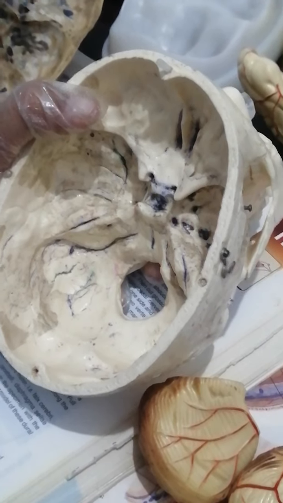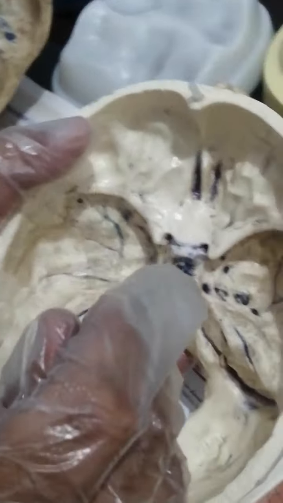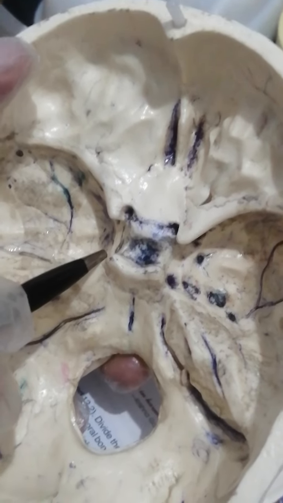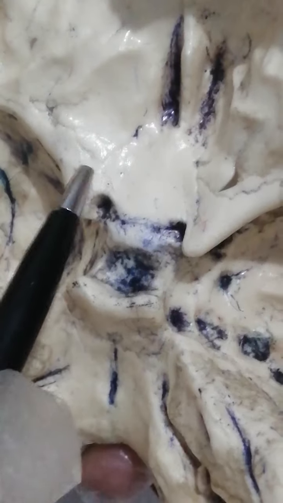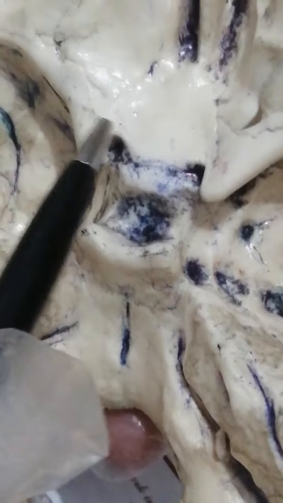Okay, all right. This is the third, and then you can see over here, this is the pituitary fossa. This is the area of one cavernous sinus. This is another cavernous sinus, and this is the anterior clinoid process and posterior clinoid process. Over here, a fold of dura mater lies at the roof of the pituitary fossa.